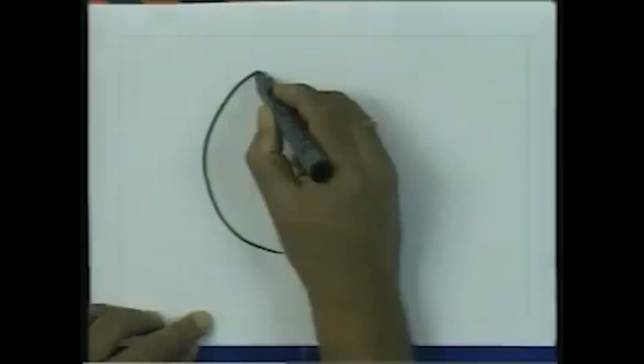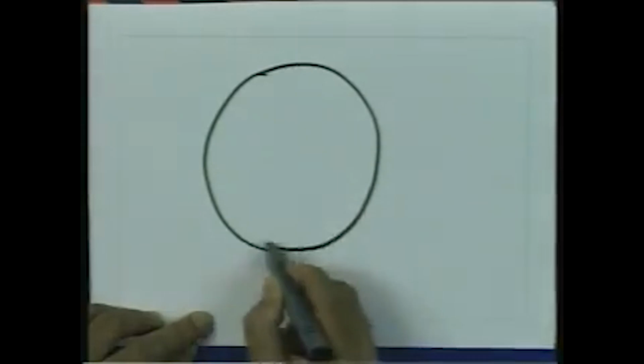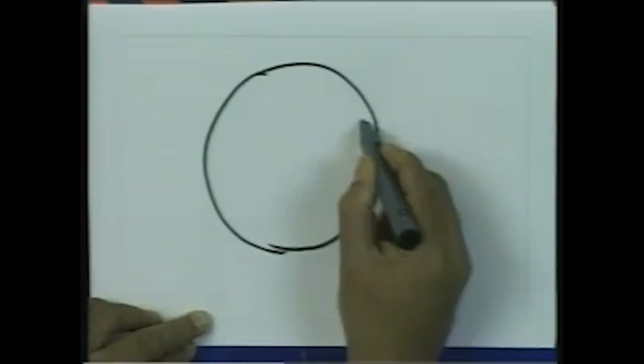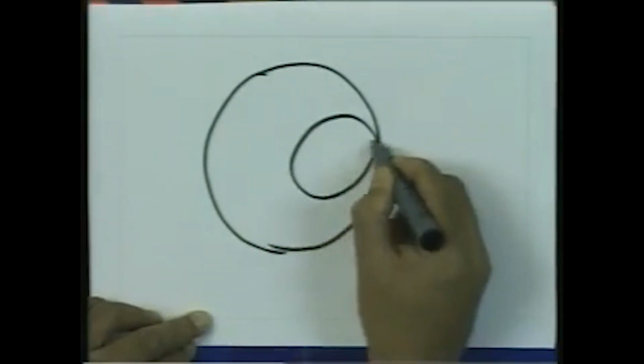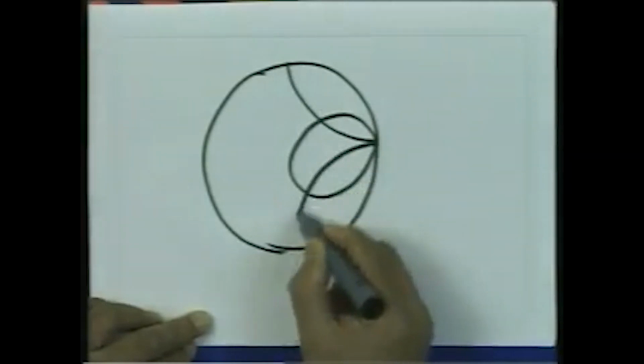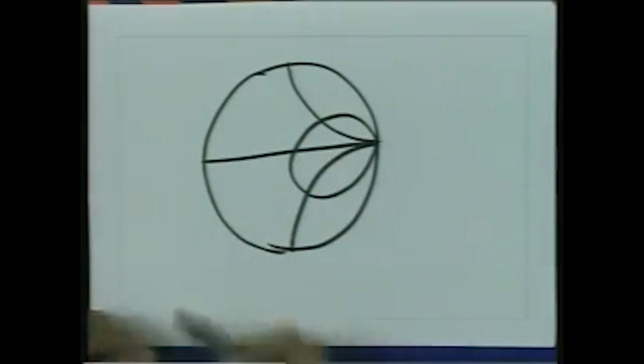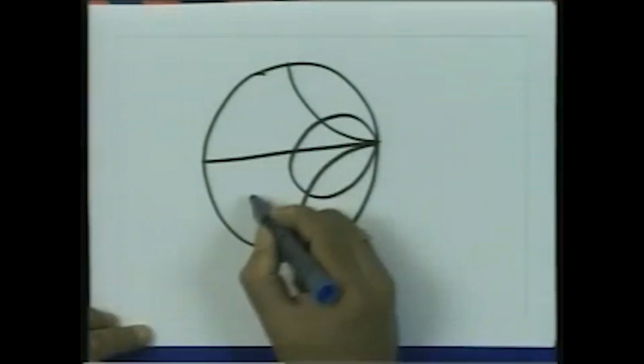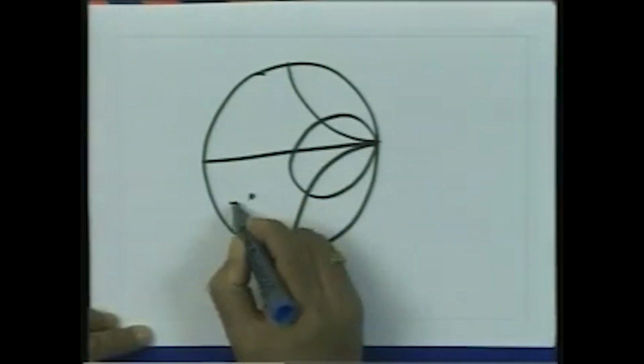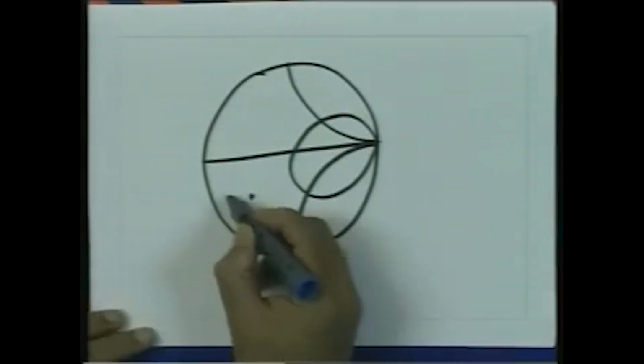So, again let us say this is my Smith chart. And let us say I have some impedance which is marked here. This is my load impedance ZL.